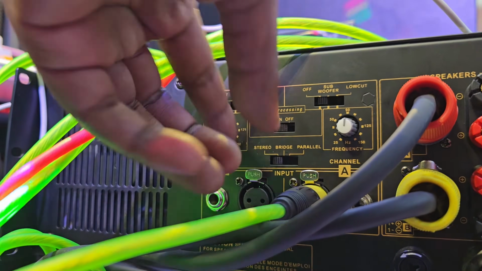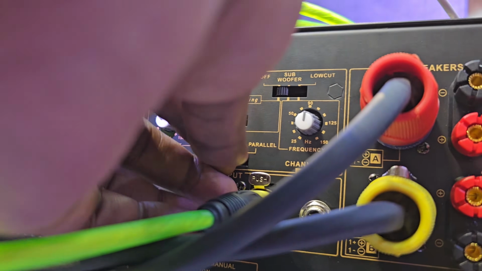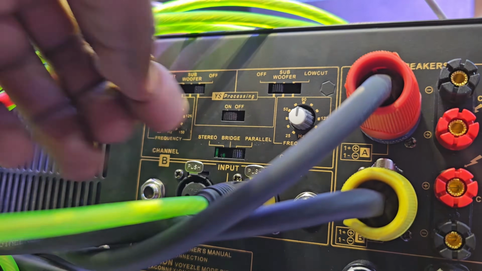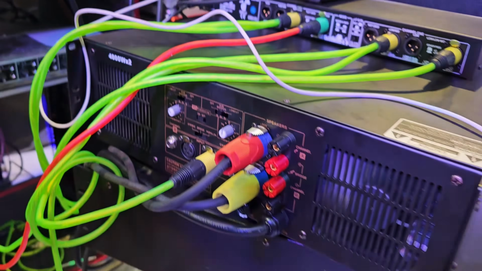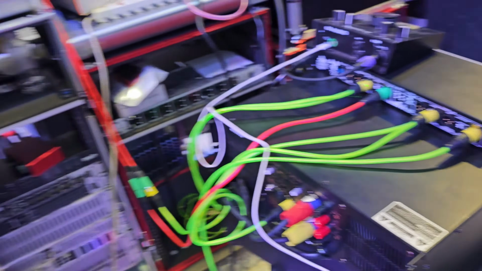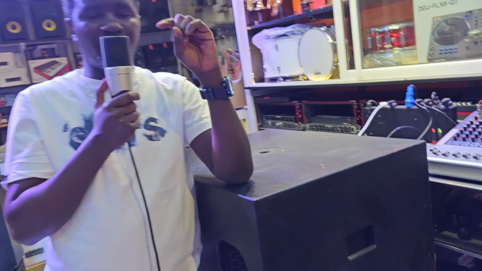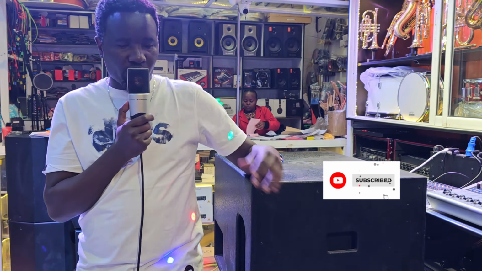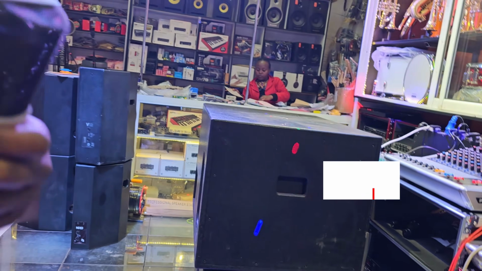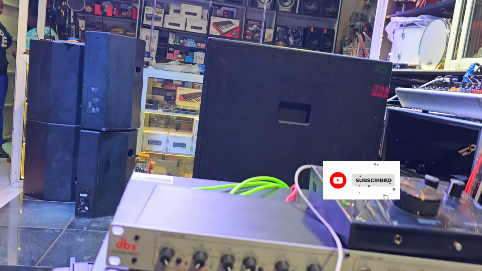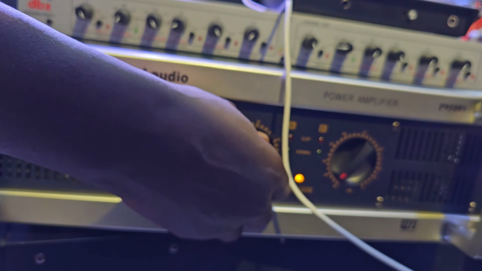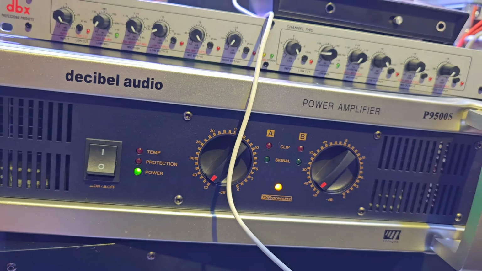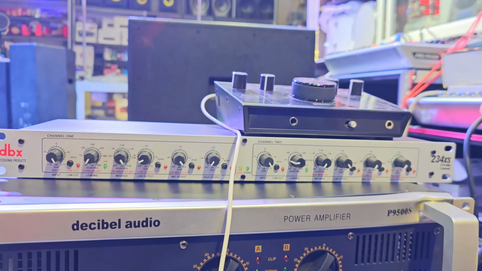Let me switch this one to come in parallel right over there. And when you do that, remember to always make sure your volumes are on 0, to avoid blowing your speakers up. So without further ado, let me put some music. You're going to put A, and in this scenario, laptop.